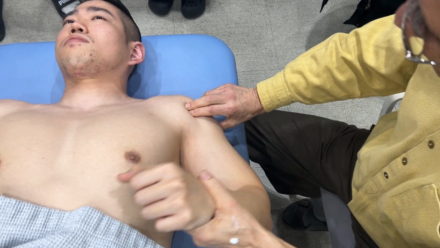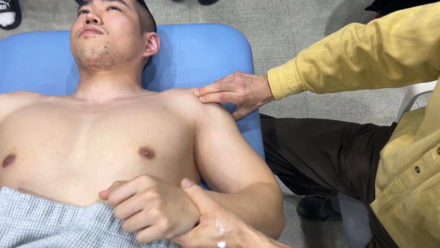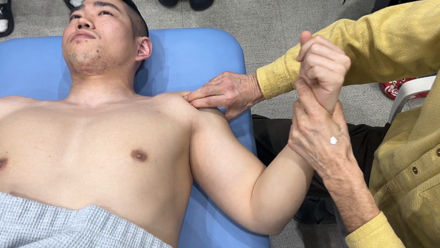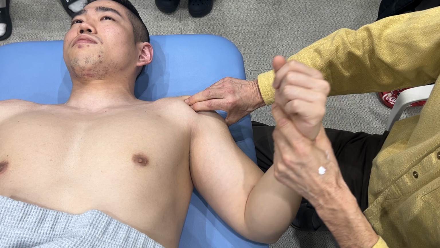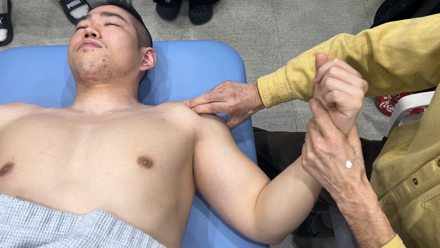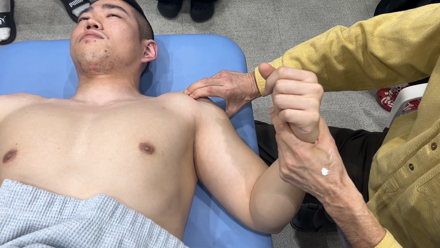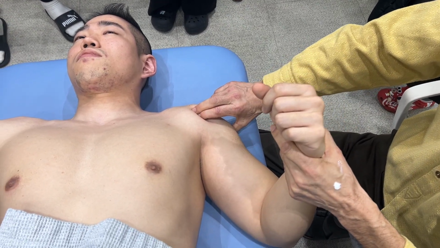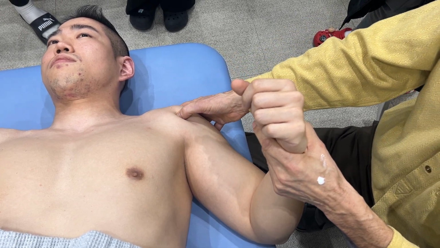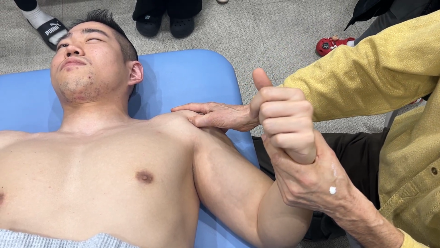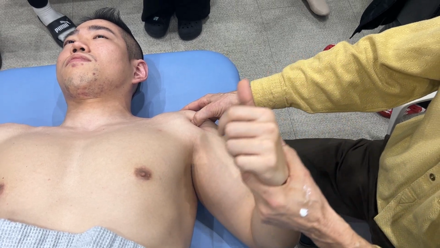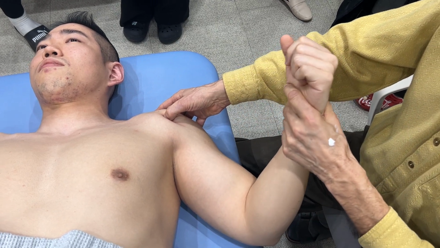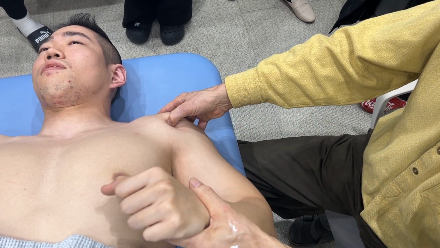And first I am looking for this side. Where can I feel well and easy this bumpy road from the bone? You see, I move a little bit in this direction, and here I can feel it very well. Then I change. I go with my thumb between two fibers of the deltoid, and I make the same movement, and then I feel here one hill, a valley, and a hill again.